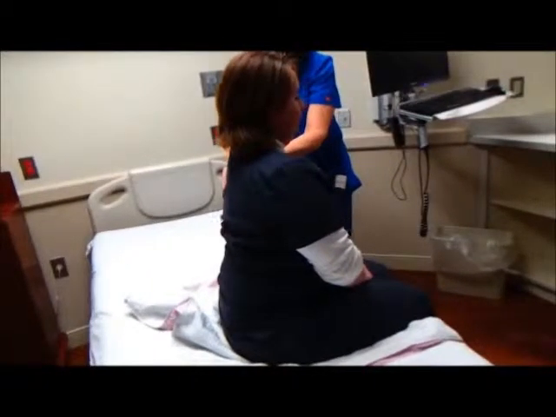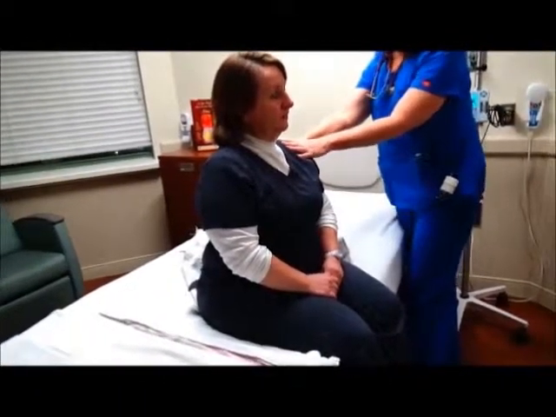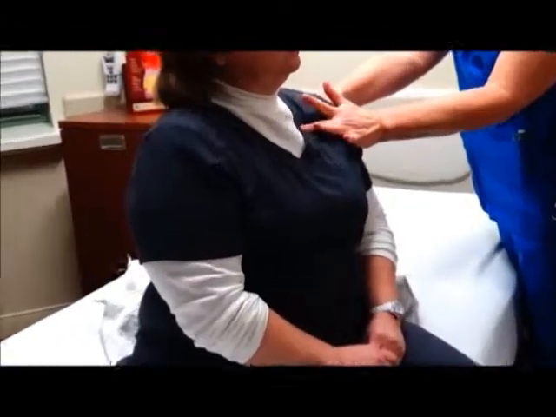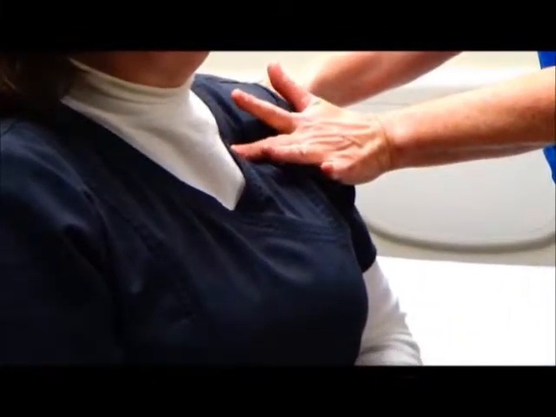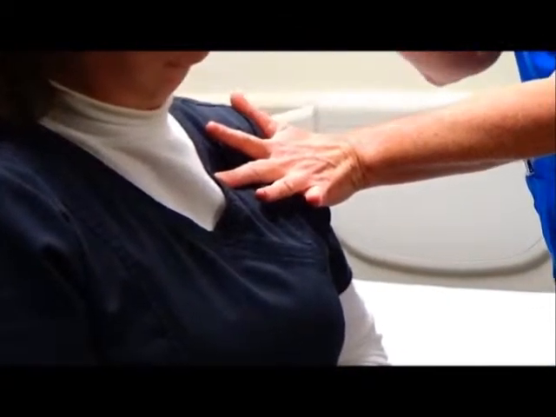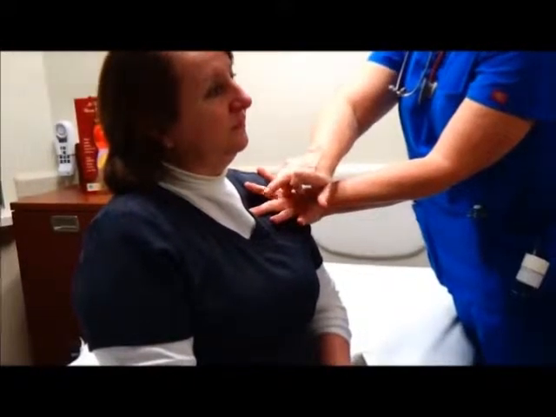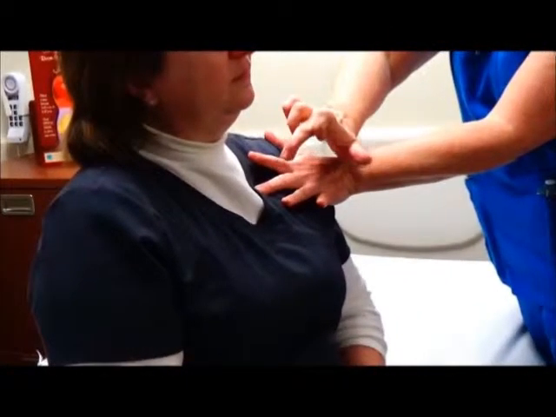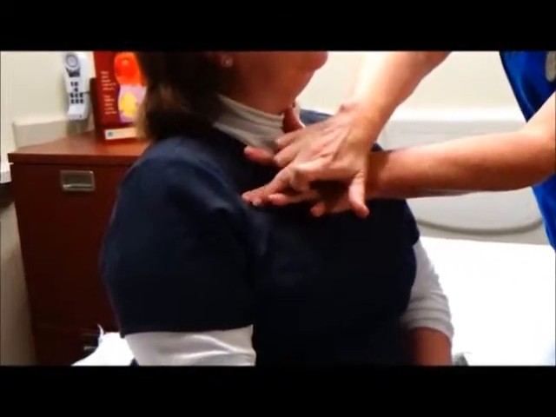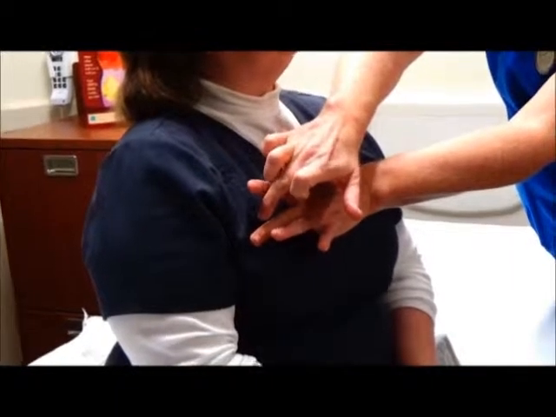Now I'm going to percuss. With percussion, you'll also do the anterior and the posterior side. I'll take my non-dominant hand and I'll place my middle finger in the intercostal space between the ribs. And I'm going to take my dominant hand and use my middle finger and do a quick tapping motion on my finger. There are 5 sounds that you can hear with percussion.